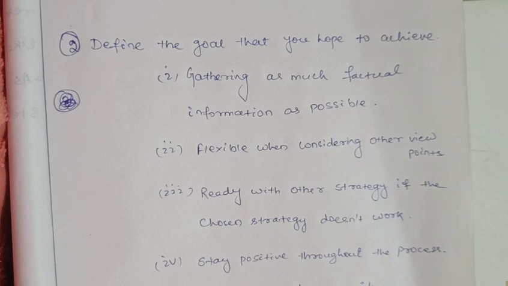Suppose that strategy is not working, then what will we do? My aim is to solve the problem, and to run my institution or school or family or company smoothly. So I have to shift to the other strategy.